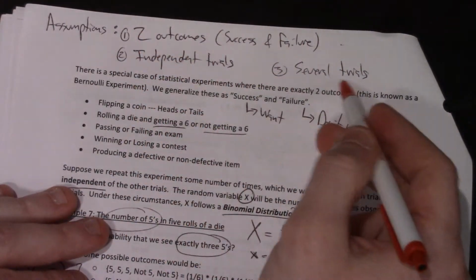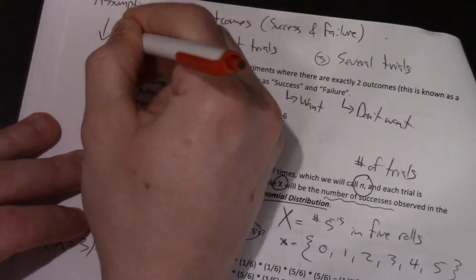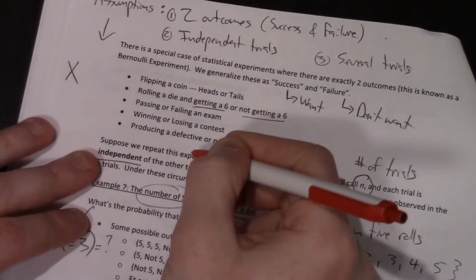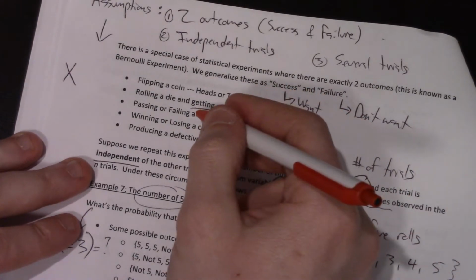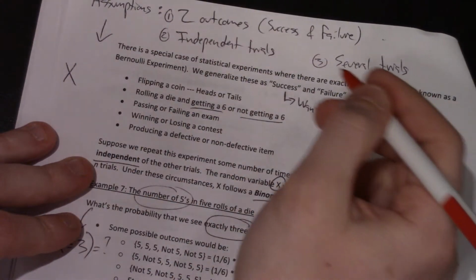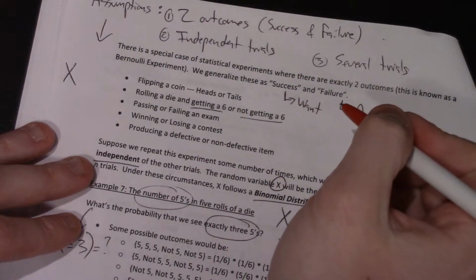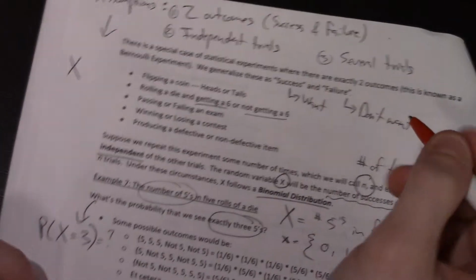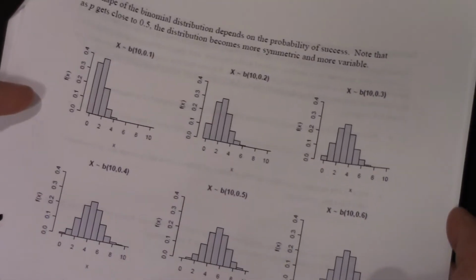So if these 3 assumptions are true, then this means that your big X, whatever you're interested in counting, follows a binomial distribution. Okay? So let's do an example. Well, I guess before we do that, we'll look at what is the binomial distribution.